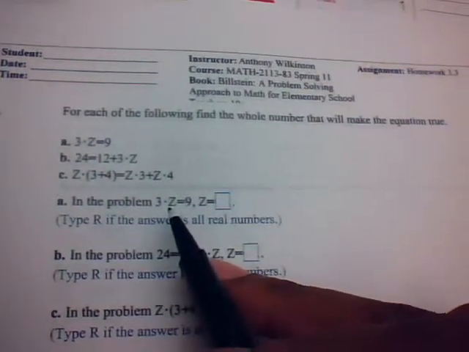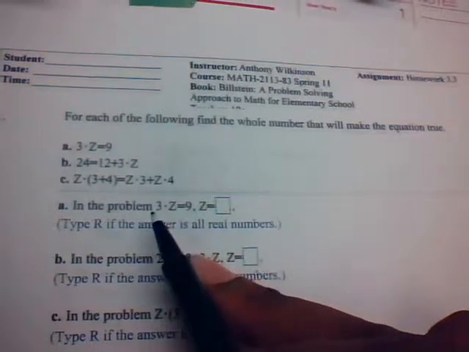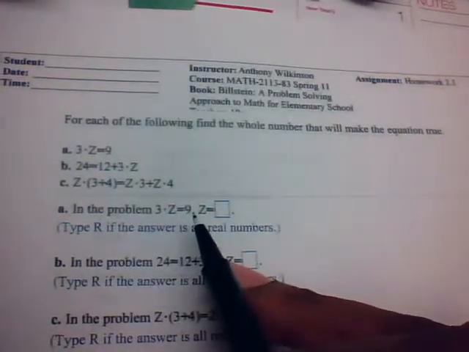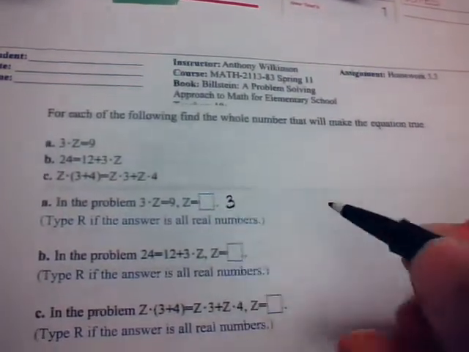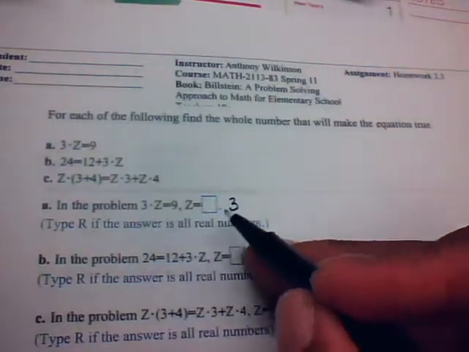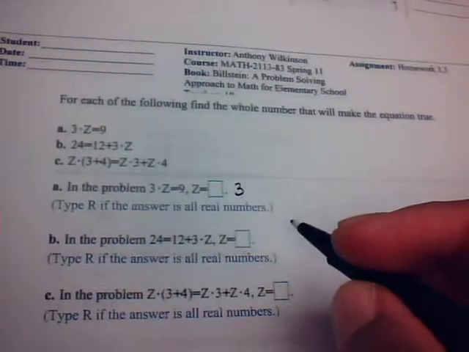In this particular case, you have to find out what number z multiplied by 3 will give you an answer of 9. And the only answer for that would be 3. So z in this case will be equal to 3.